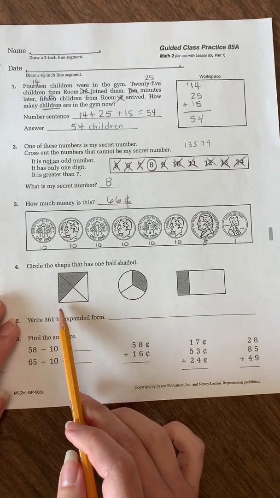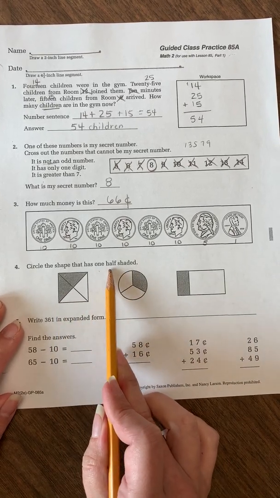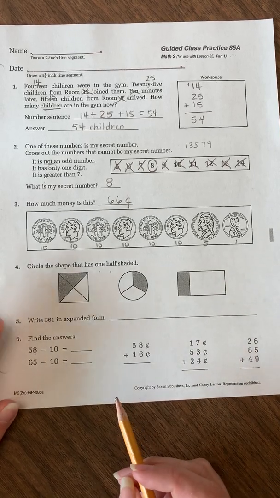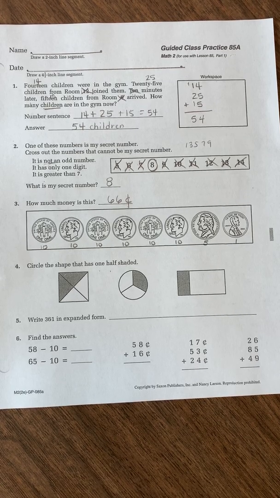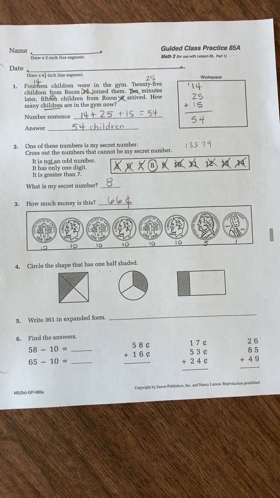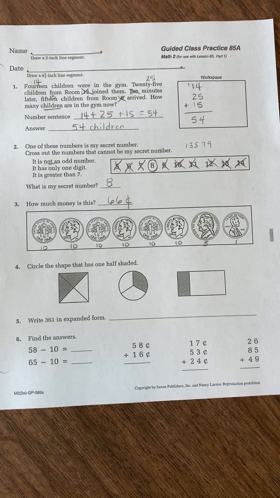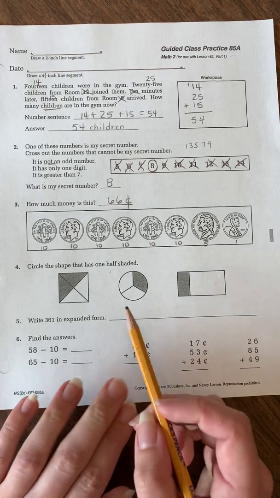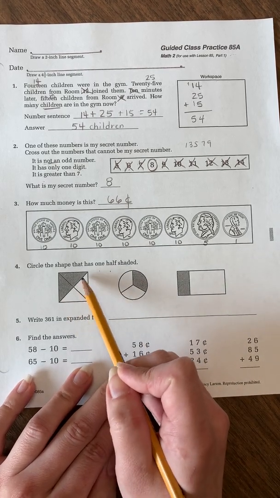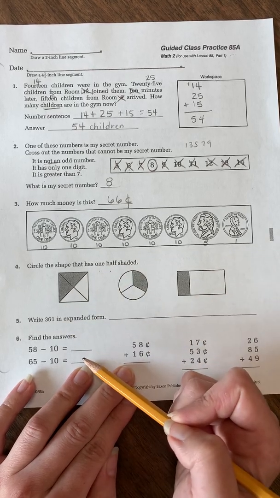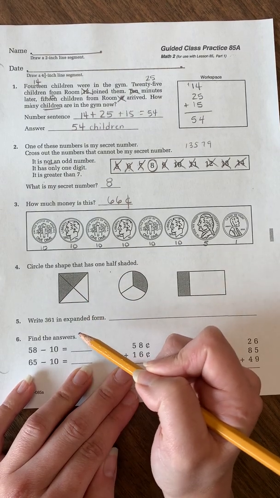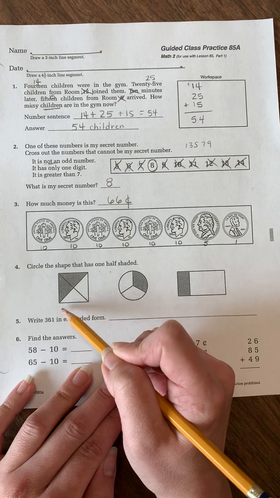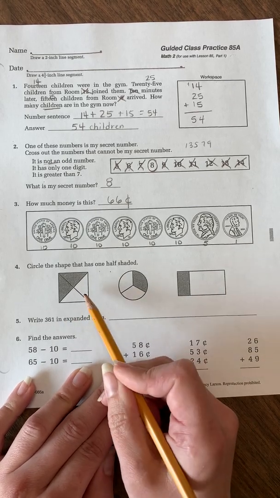Number 4. Circle the shape that is 1/2 shaded. Half. When I say half, I'm dividing a shape into 2 equal pieces. I'm going to share the shape with a friend. When I share, I want it to be equal and fair. Is this fair? Well, there's 4 pieces. 2 of them are shaded here, and 2 are not shaded. Okay, maybe.